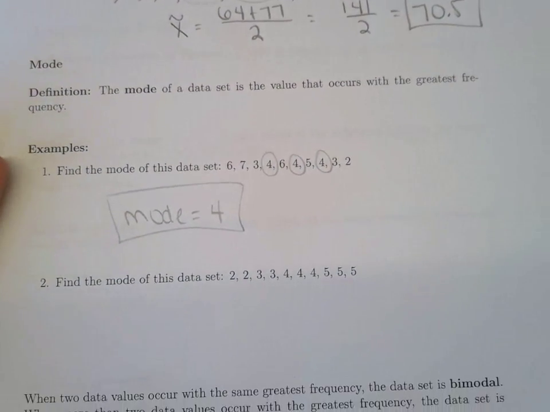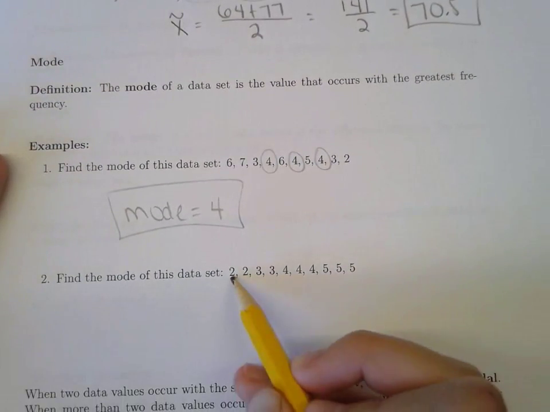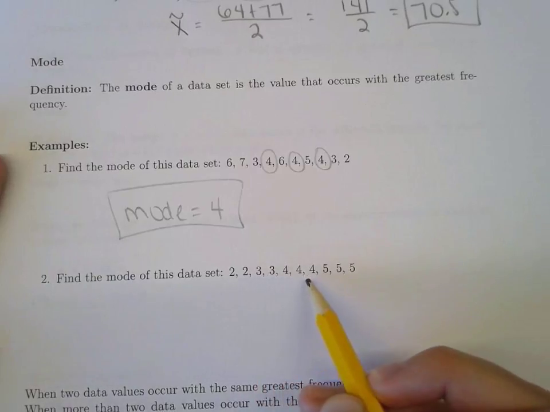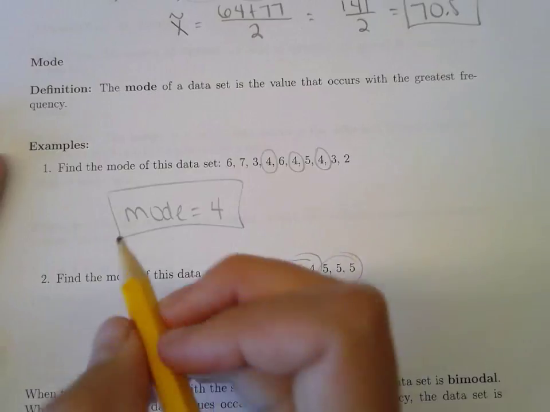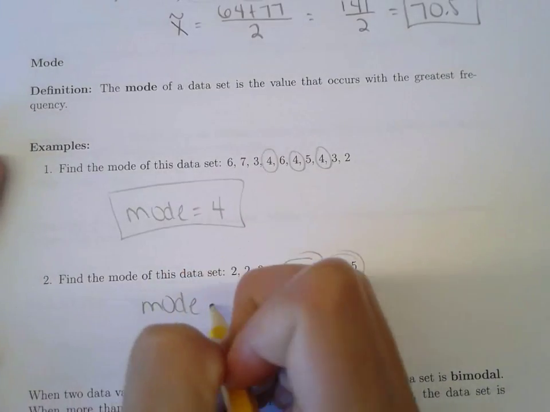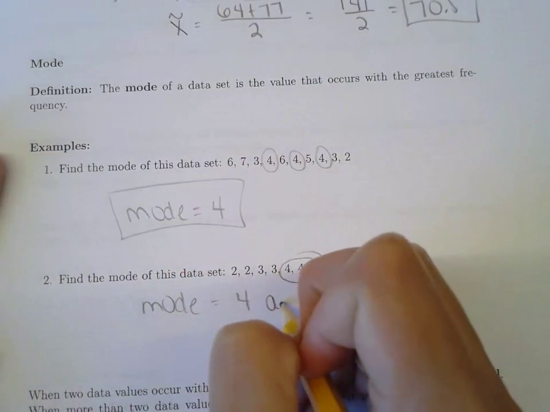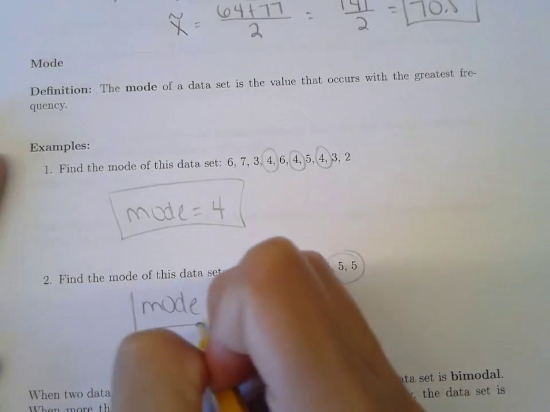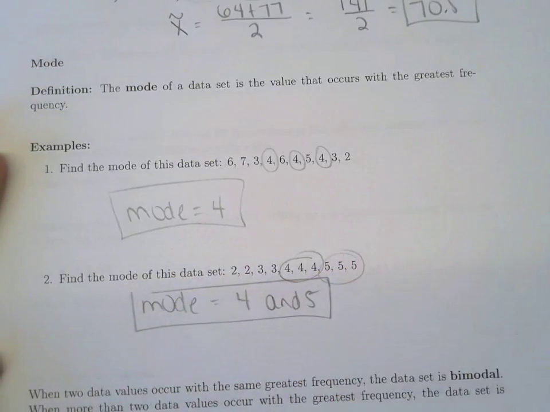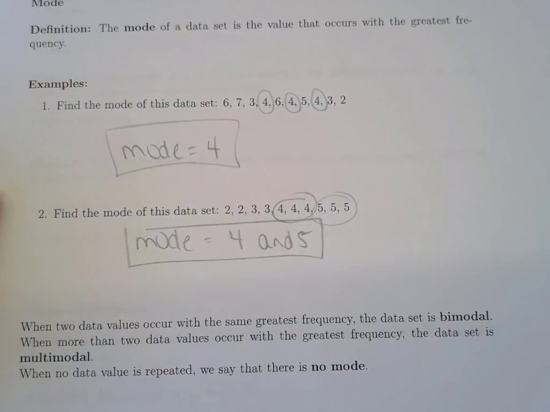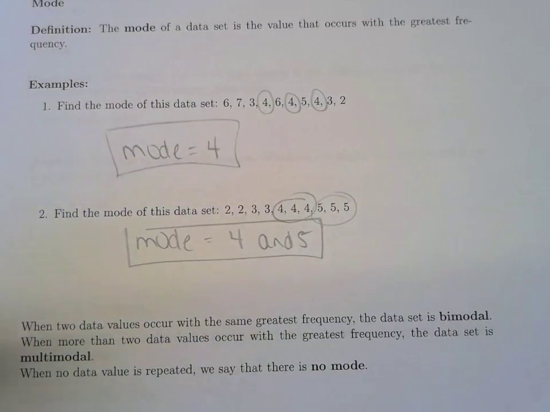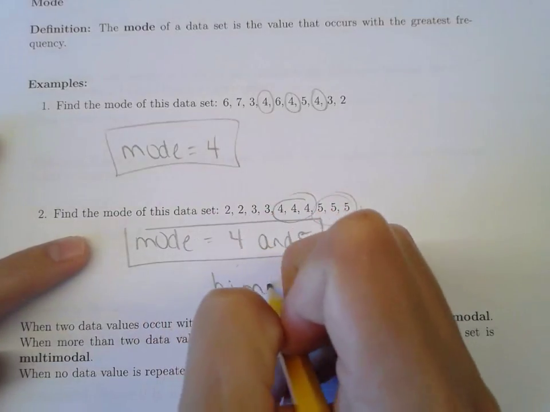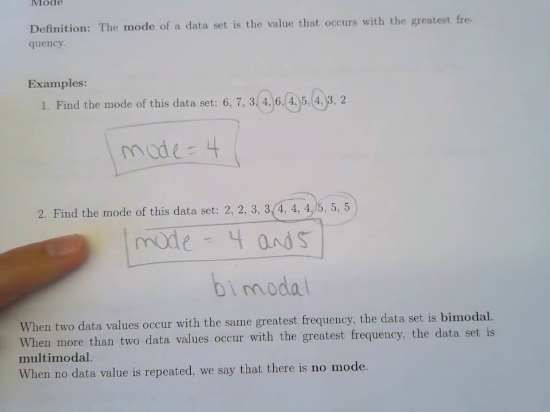Okay, number 2, find the mode of this data set, which actually is easier because we have it in order. So it looks like we have a mode of 4 and a mode of 5. Okay, so we can have 2 modes here. We have 4 and 5. When 2 data values occur with the greatest frequency, which is what happened here, we say the data set is bimodal. So this data set above was actually bimodal.